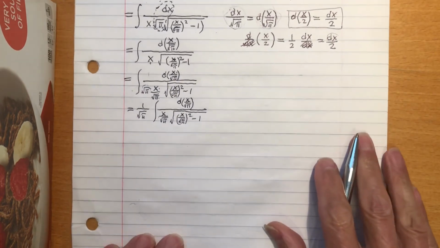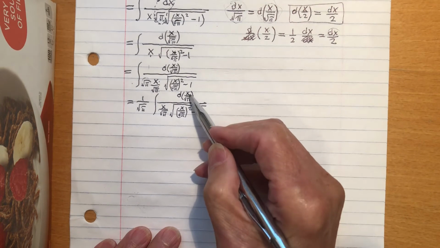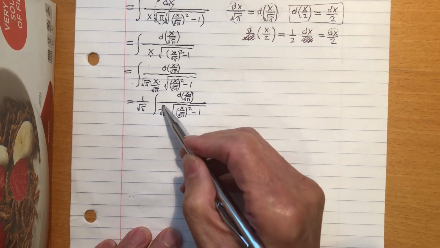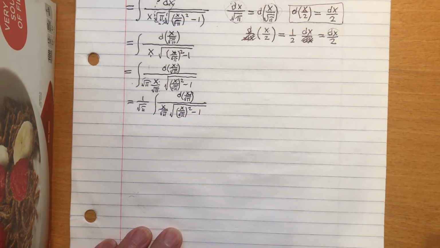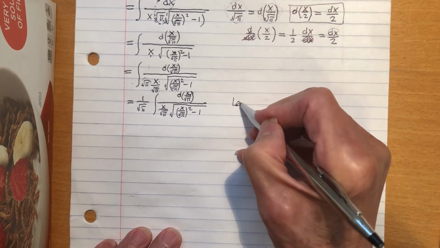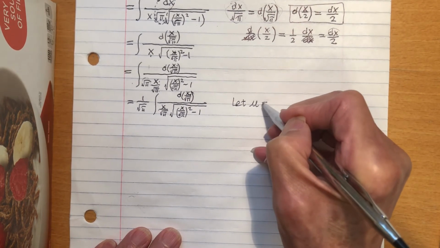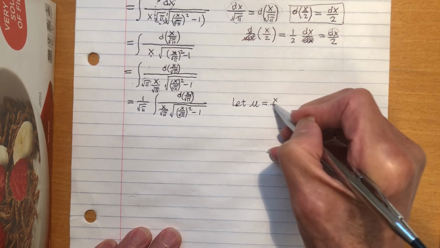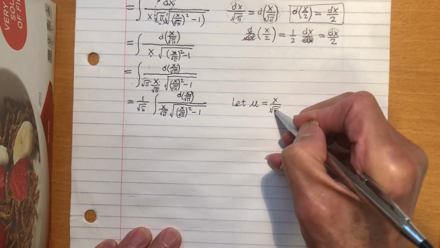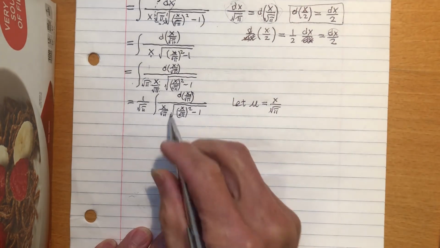Now I use a trick. I call this u. U here, u here, u here. I let u equal x over root pi. Then this becomes u now.